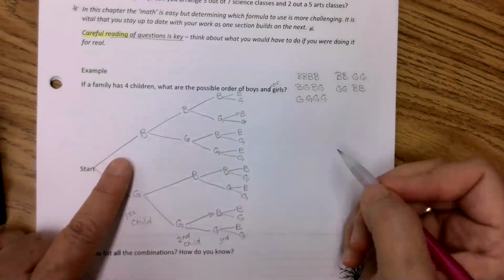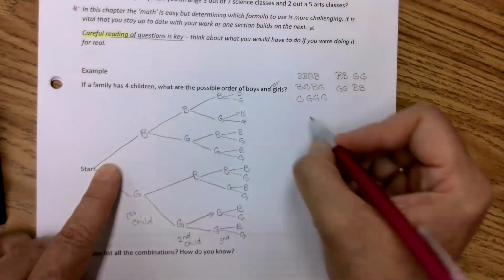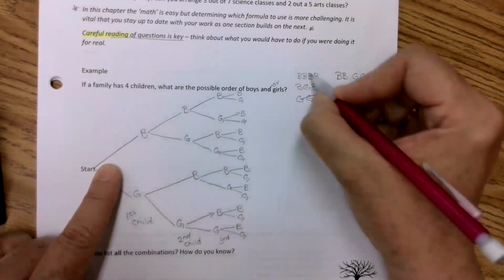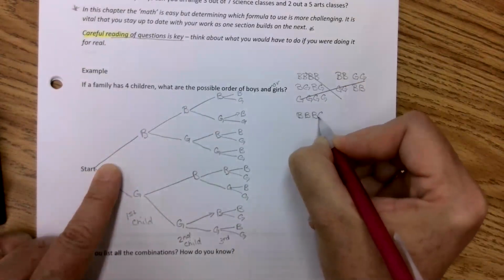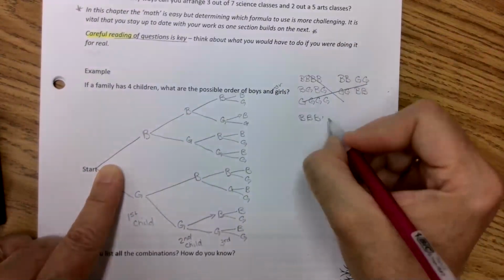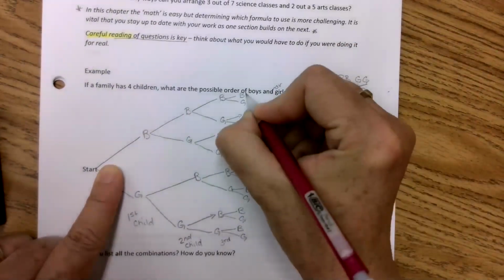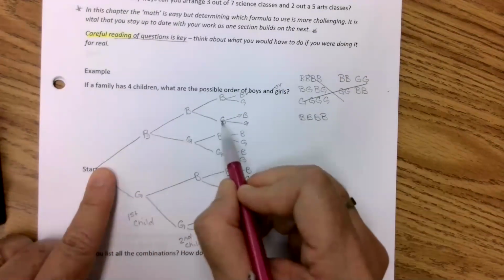So if I go this way, boy, boy, boy, boy. So I'm just going to get rid of these. Whoops. I just finished saying it was 4 boys. Okay, so that's that one. And then I go boy, boy, boy, girl, boy.